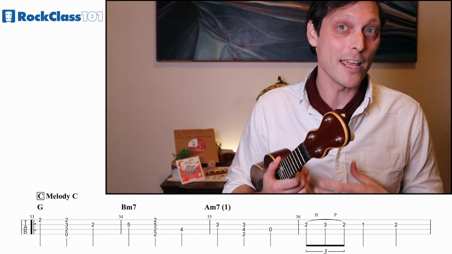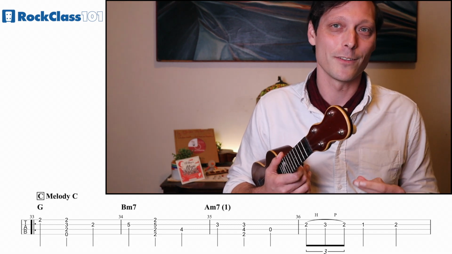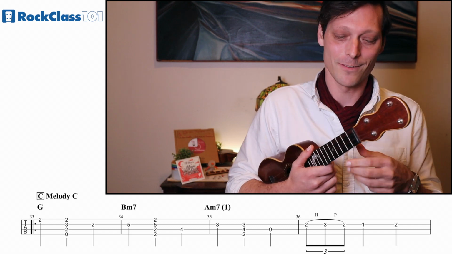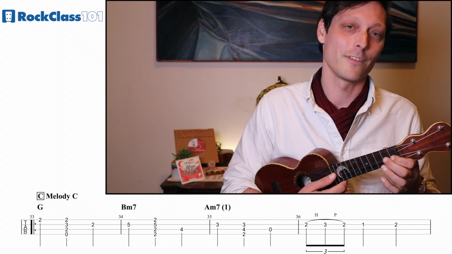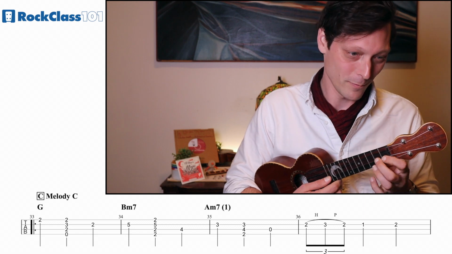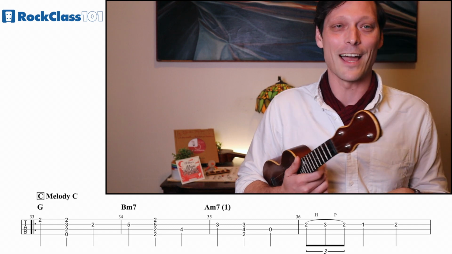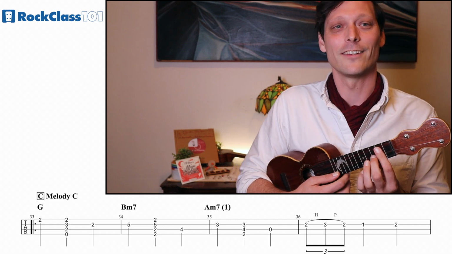And rhythmically, this is an 8th note triplet. So you have 1, 2, 3, triplet 2, 3, triplet 2, 3, triplet 2, 3. So let's listen to that whole first line of this together. 1, 2, 3.